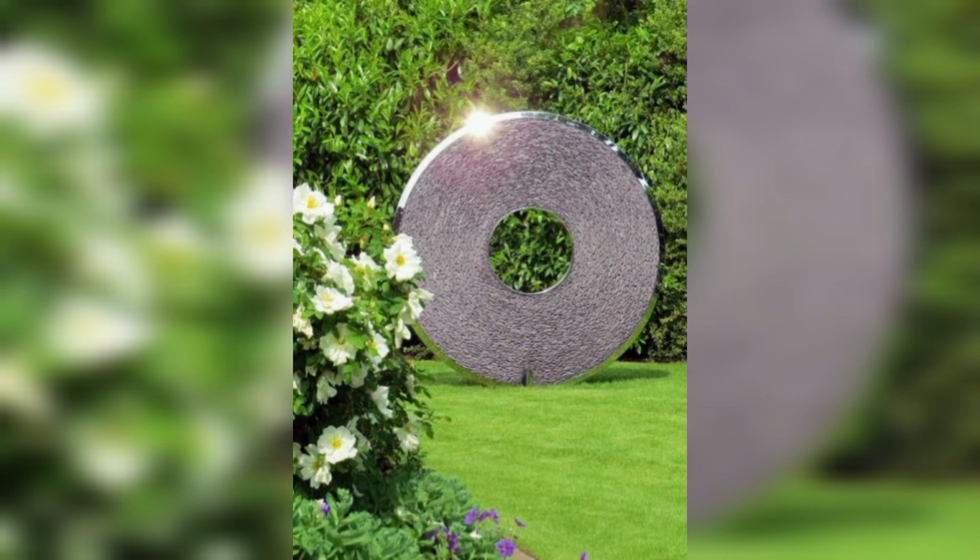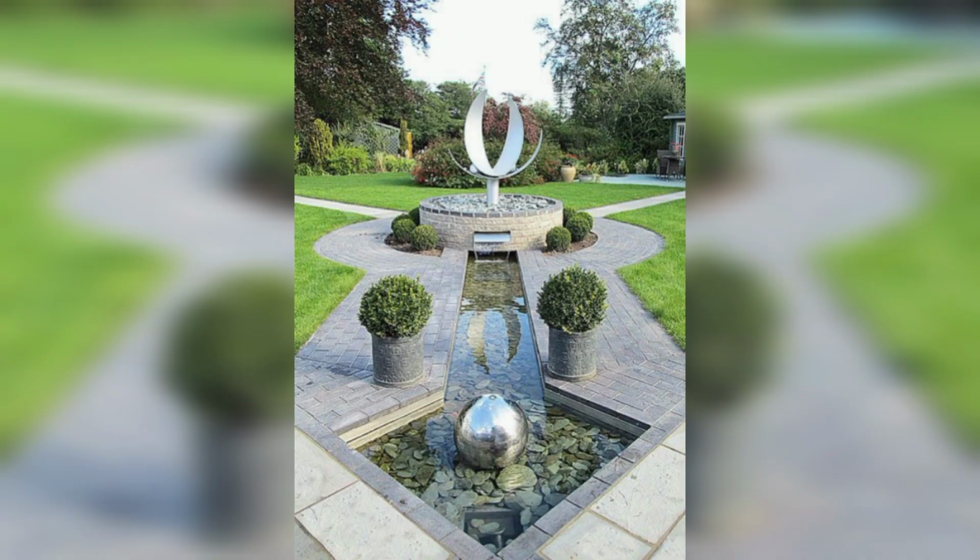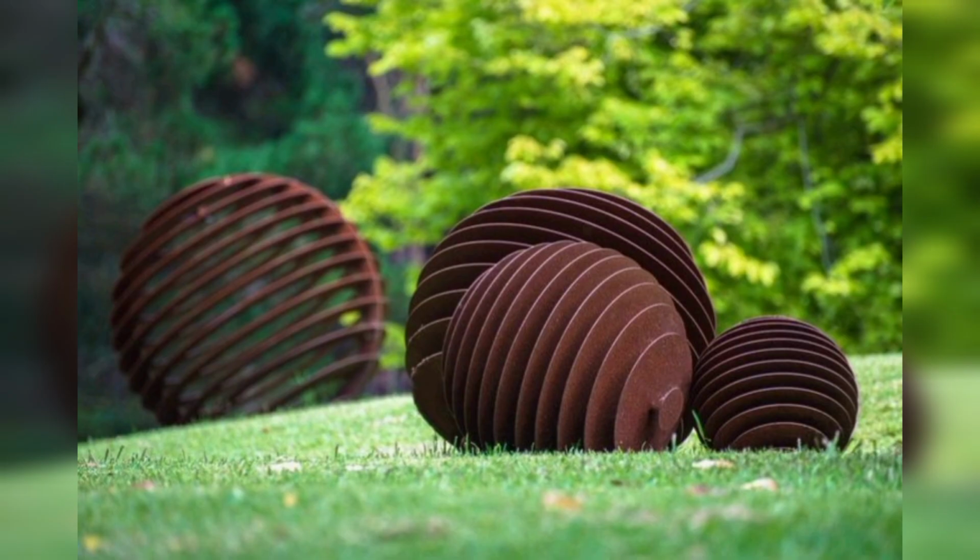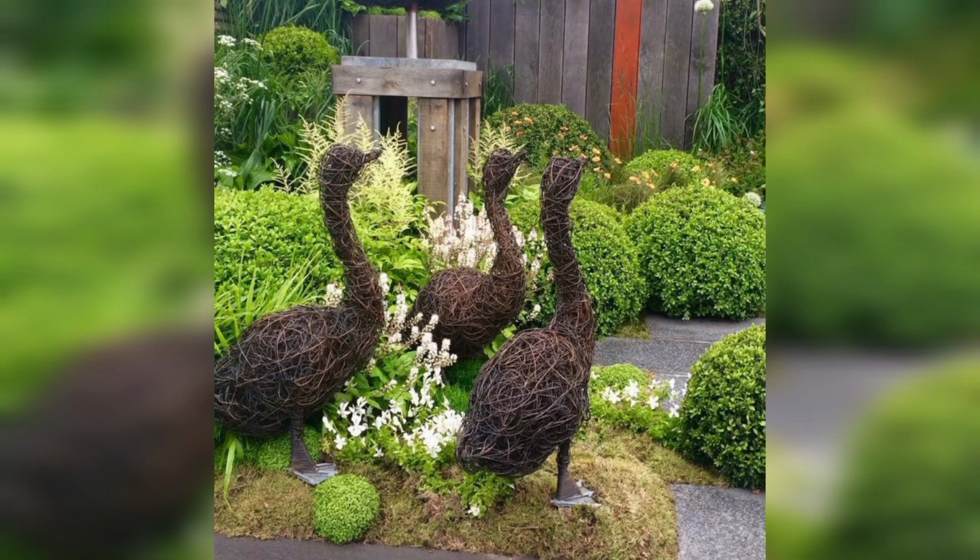Upcycled or recycled sculptures. Consider environmentally friendly sculptures crafted from upcycled or recycled materials. These eco-conscious pieces not only add charm but also promote sustainability.